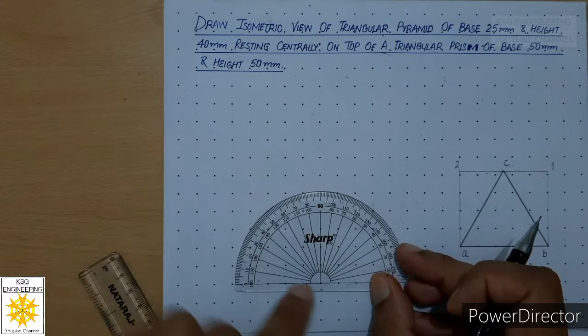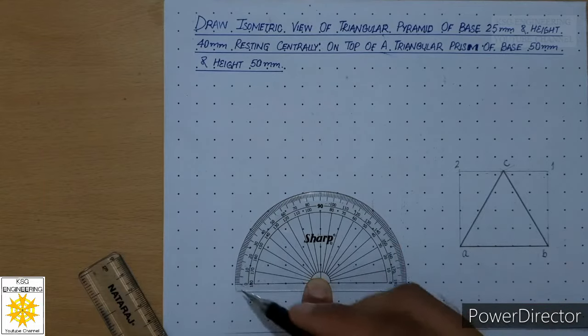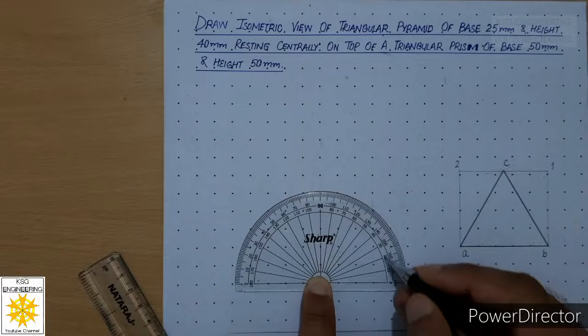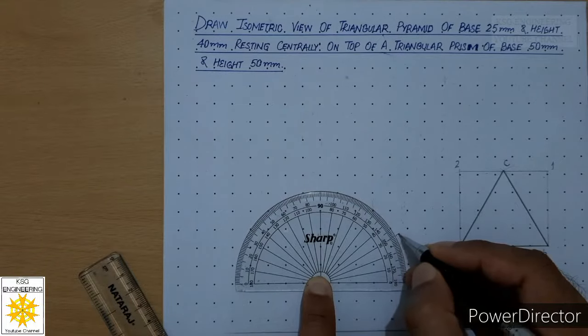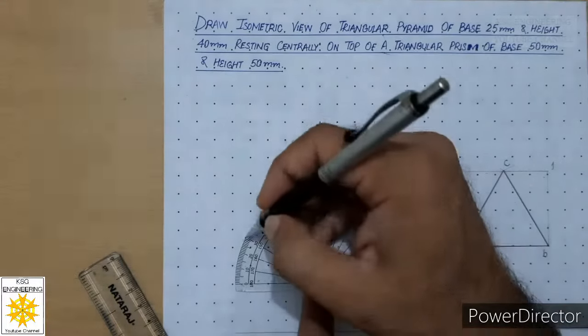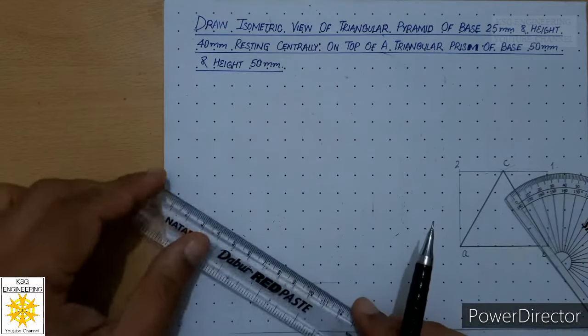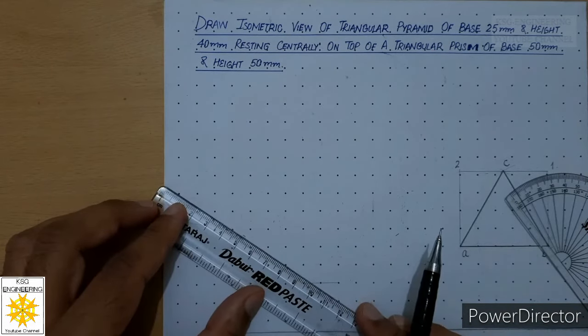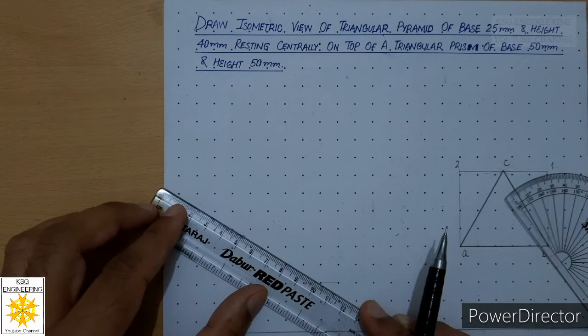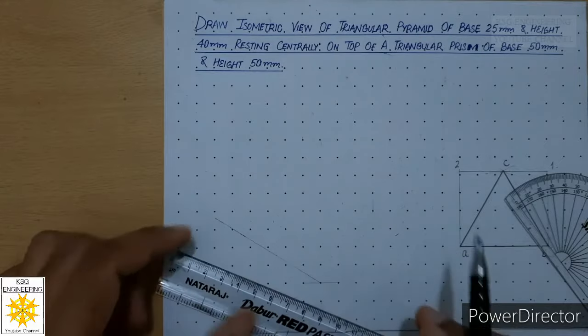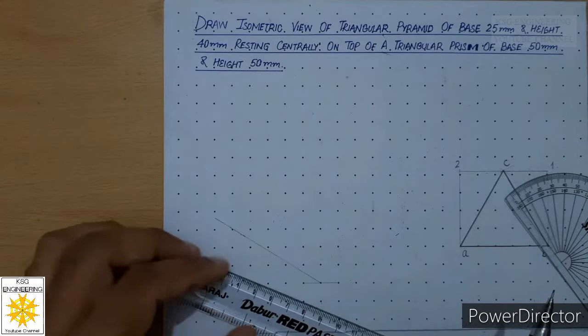Means first of all we have to mark 30 degrees on both sides to draw those 2 isometric axes. So from this side let us mark 30 degree over here. So from other side also mark 30 degree. Then we will align these 2 points and we will draw a continuous thin line of any length at the start. So this is the first isometric line.